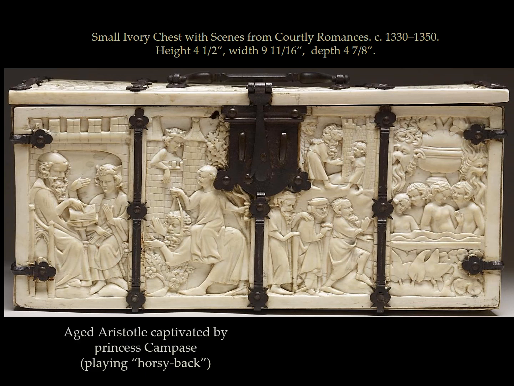So we find here Aristotle mentoring great pupils like Alexander the Great, showing us what a great thinker he was. Yet even this amazing thinker, philosopher, and founder of the Aristotelian and Peripatetic tradition cannot overcome his desire for Campaspe, who is going to be the mistress of Alexander the Great.